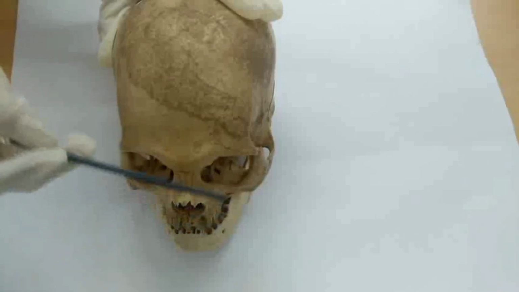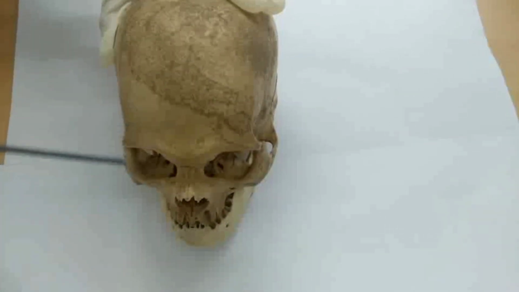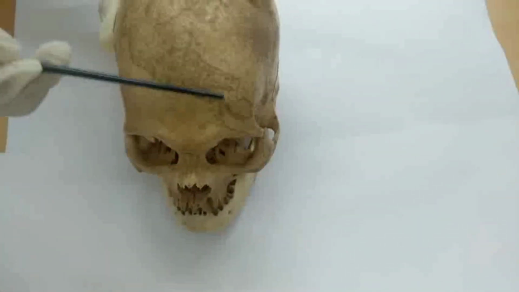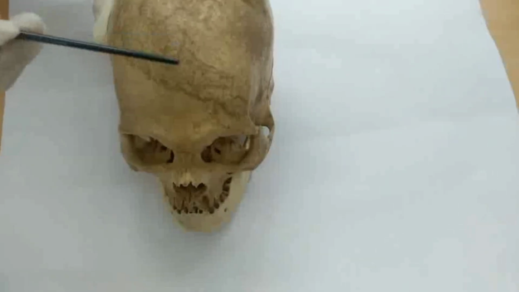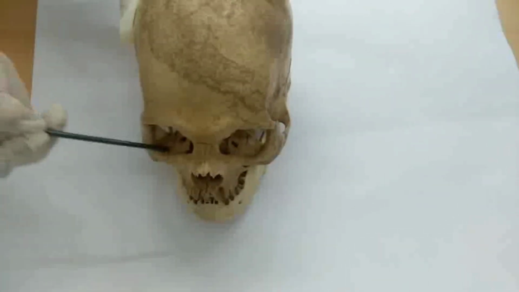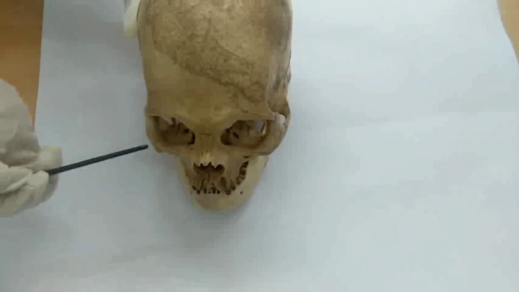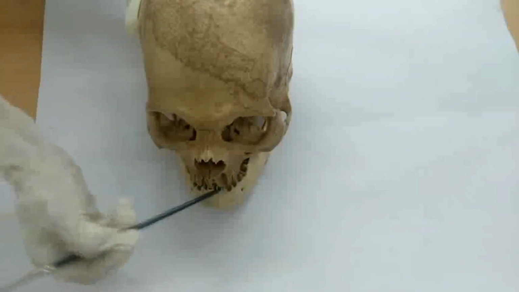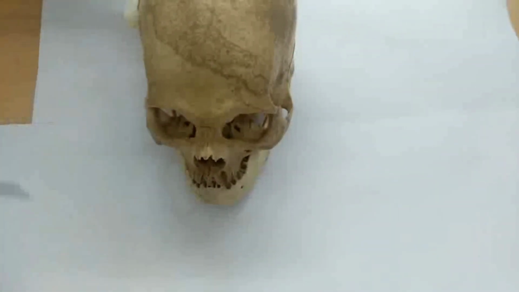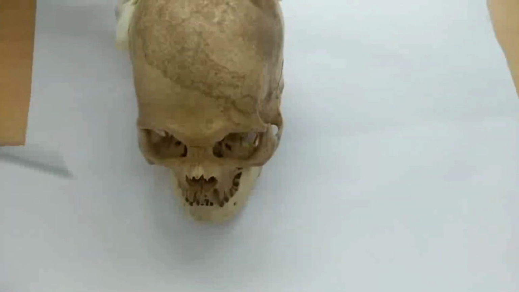Norma frontalis. This Norma frontalis deals with the anterior aspect of the skull, which represents the splanchnocranium or facial skeleton. It has the following parts: the forehead, the bony orbits, anterior nasal aperture, malar prominences, and the teeth-bearing upper and lower jaw. Norma frontalis can be studied under the following headings.